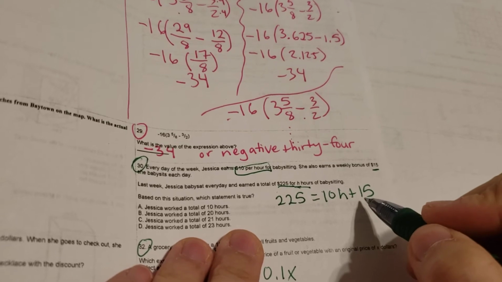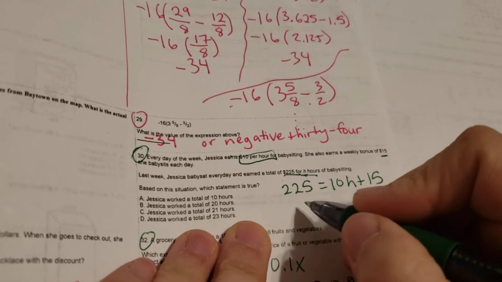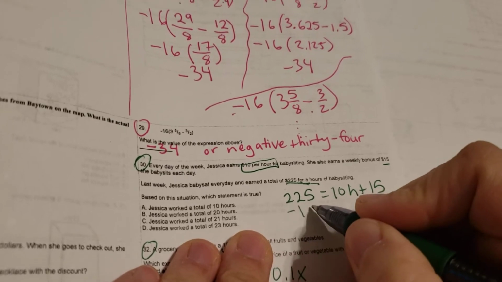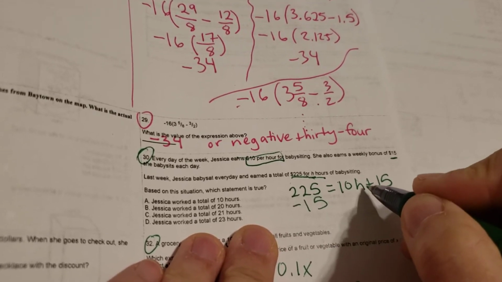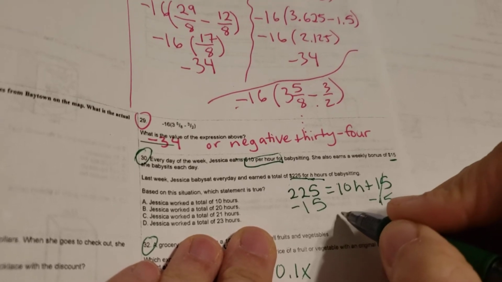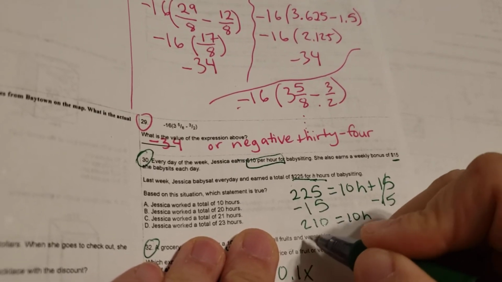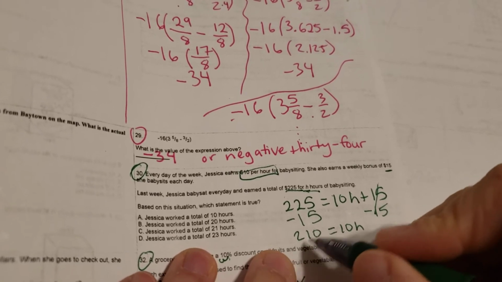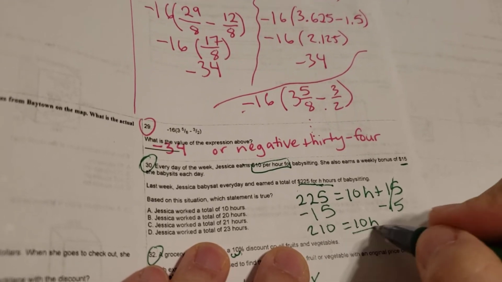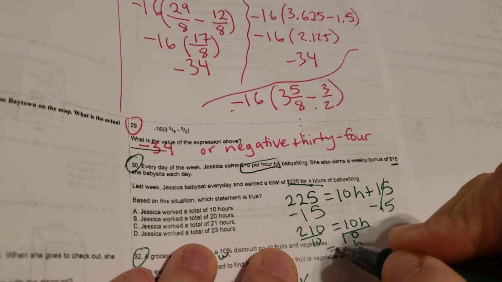I got $15 as bonus. The total she got was $225. So we're going to go backwards. We're going to figure out what's 15 less than $225. I just want the variable part, so what's minus 15? That'll get rid of it. 15 minus 15 is 0. We're down to just $10 times the hours. We get $210 there. So if I have $210 and I got $10 for every hour, how many hours do I have to work to get $210? Well, divide it by 10, because that's how much she makes per hour. And you find that the hours is going to be 21.